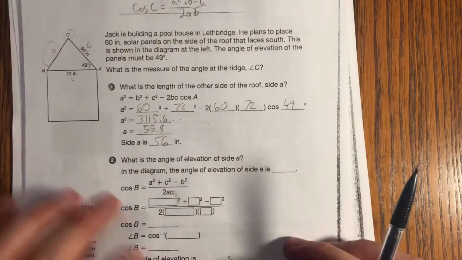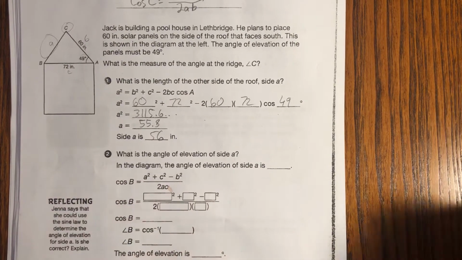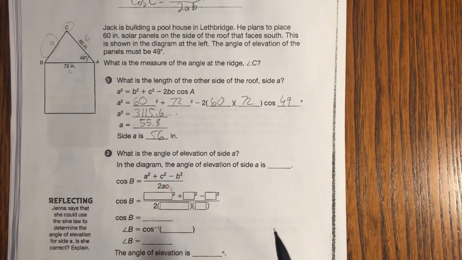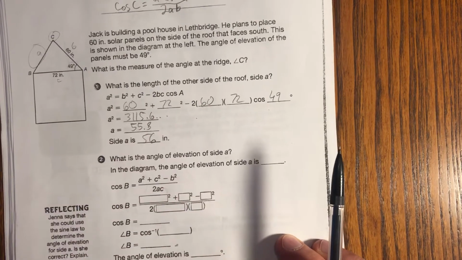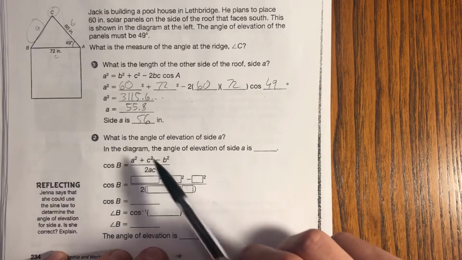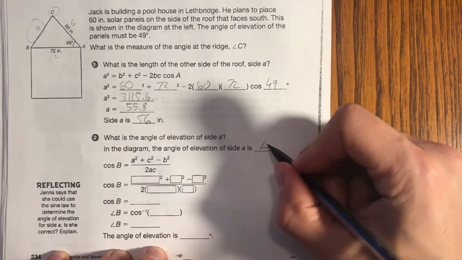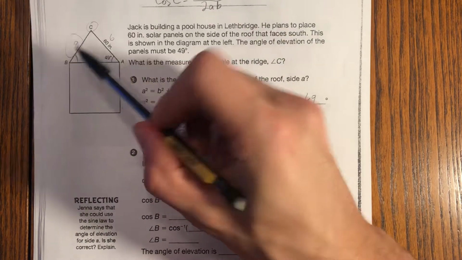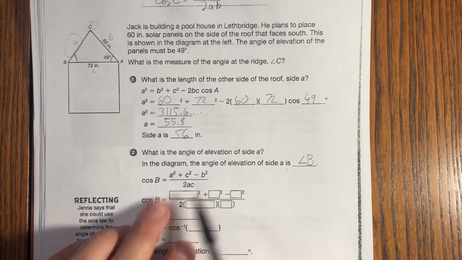Now, what is the angle of elevation of side A? Well, from the diagram, the elevation of side A is angle B. So what's angle B? That's the formula.